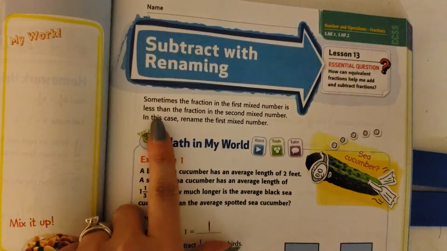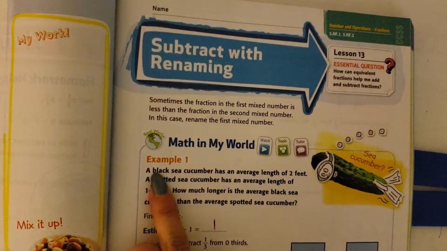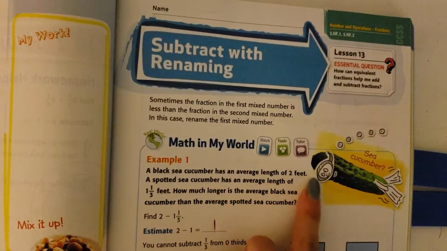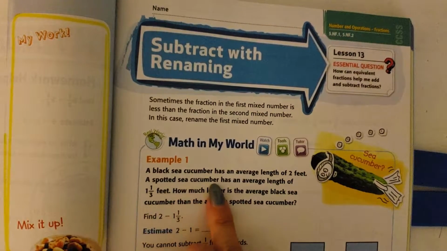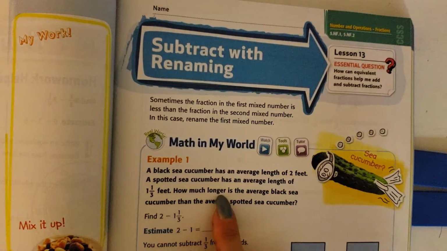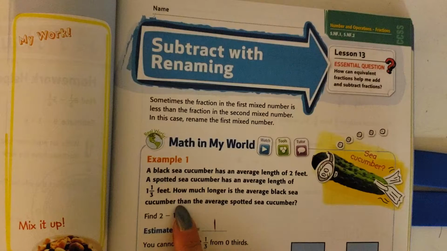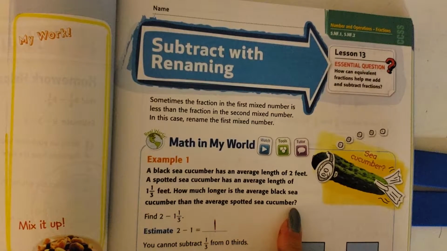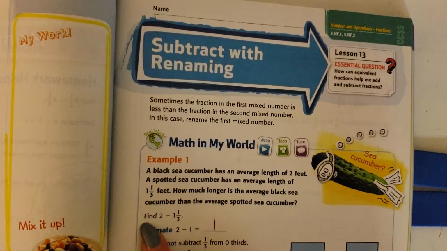First, we're going to look at example 1. So a black sea cucumber has an average length of 2 feet. A spotted sea cucumber has an average length of 1 1/3 feet. How much longer is the average black sea cucumber than the average spotted sea cucumber? So it's asking you to find 2 minus 1 1/3.